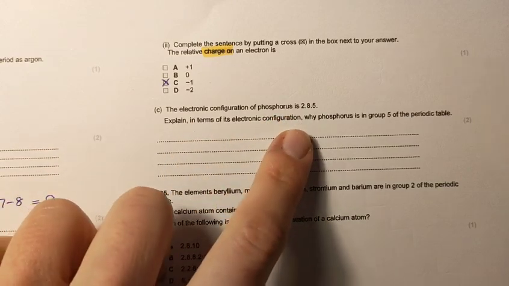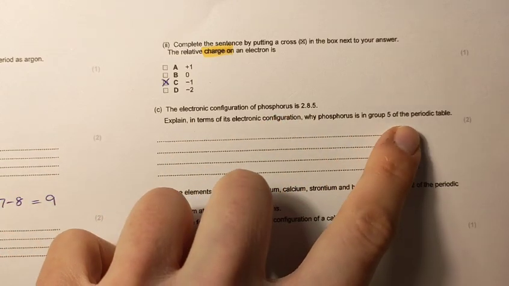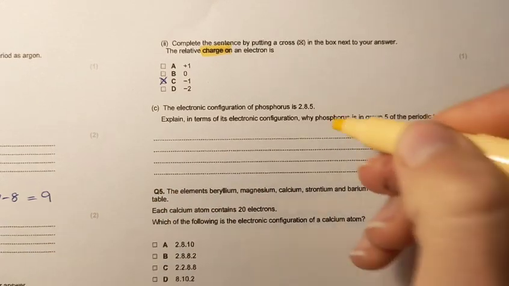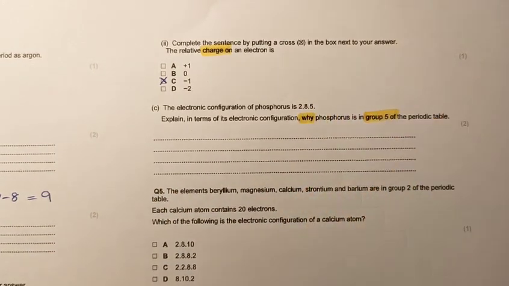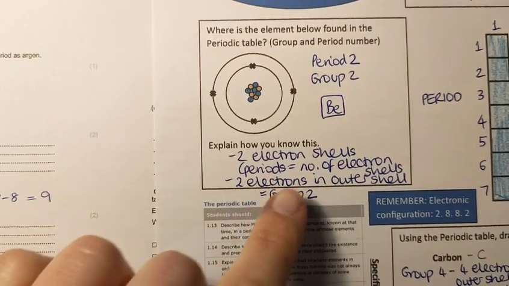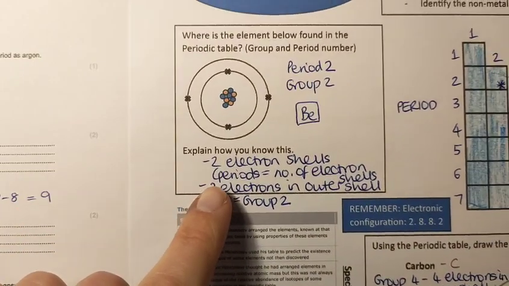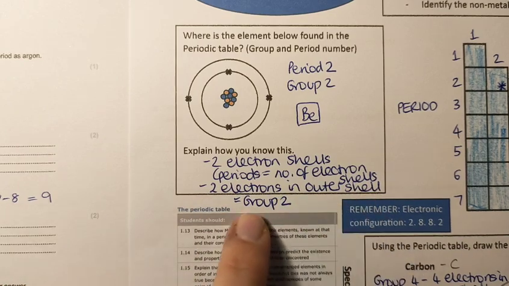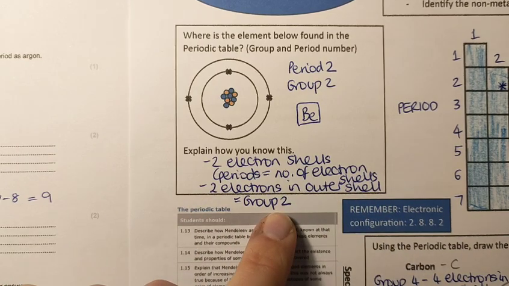Explain in terms of its electronic configuration why phosphorus is in group 5 of the periodic table. So it's in group 5. So why is it in group 5? Okay, I think we've written this down before. Yes, we have here. So this is beryllium. It is in group, so 2 electrons in the outer shell makes it group 2.